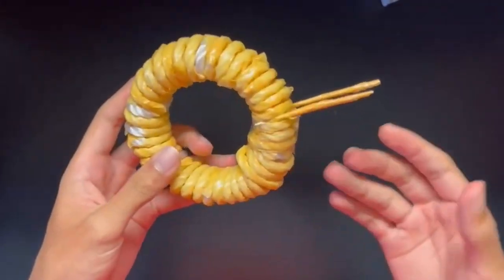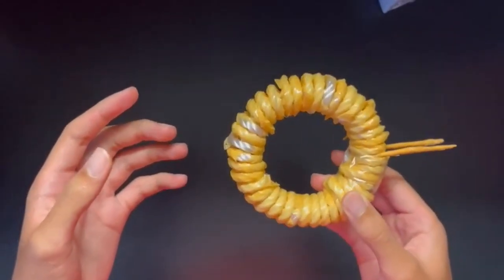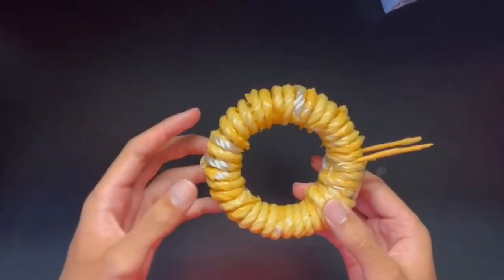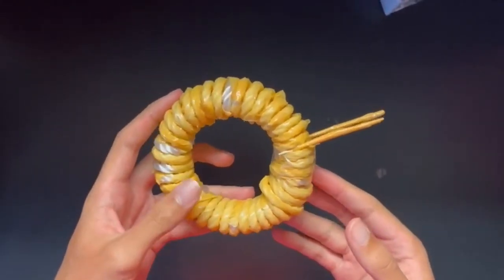Each iron particle is electrically insulated, which helps reduce eddy current losses. When current flows through the coil, magnetic flux passes through small air gaps between the particles. These air gaps help prevent magnetic saturation.